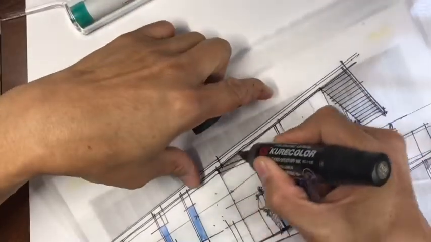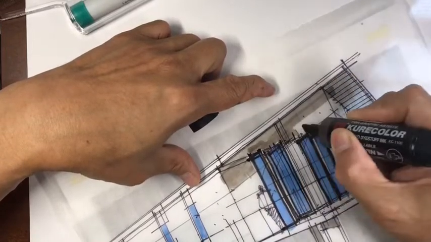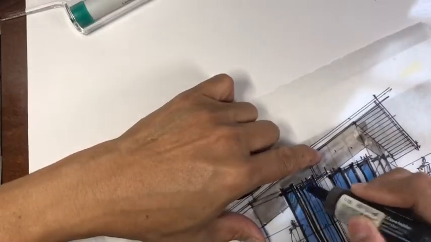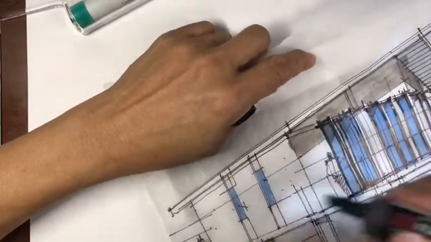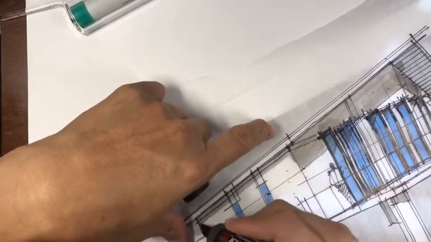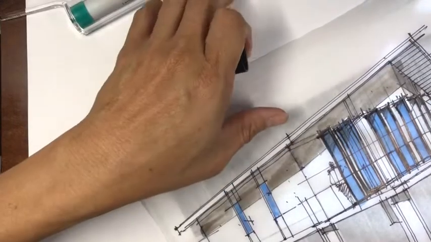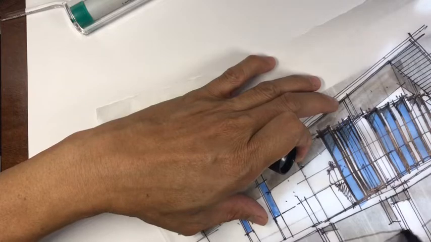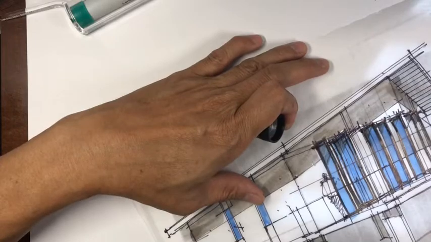The shadows, using medium color marker pens, warm color. So let's just do that shadows, so we'll have an idea how it would look in three dimension. It's very important to have these shade and shadows in our final drawings, which later on you're going to do.